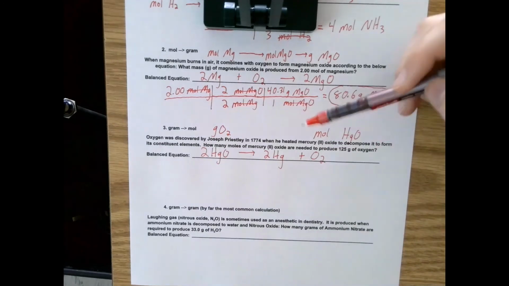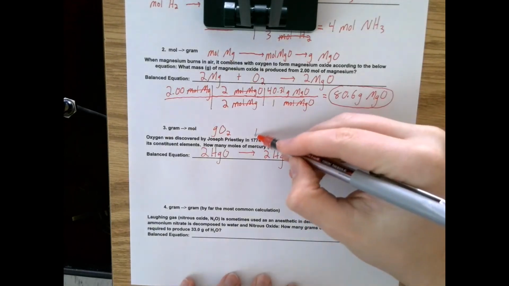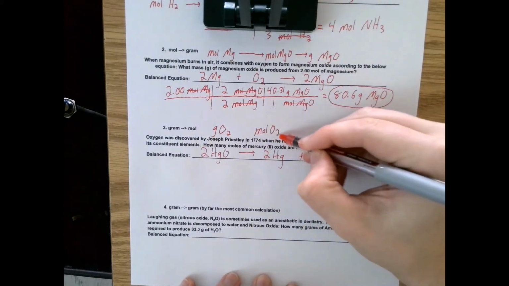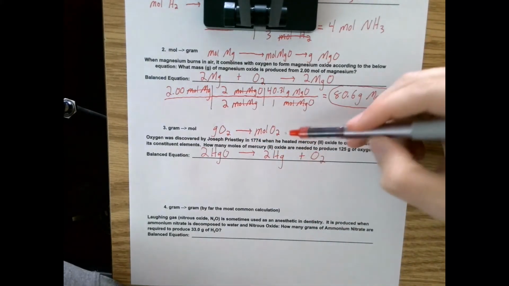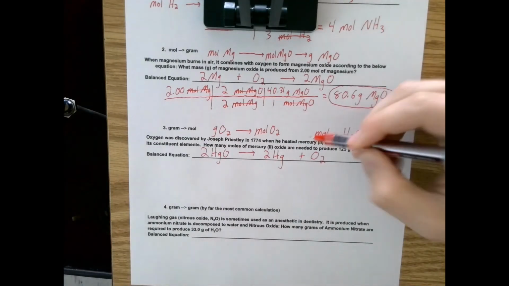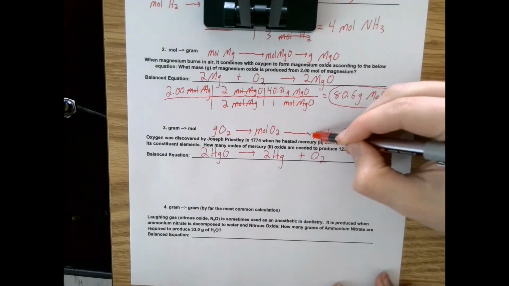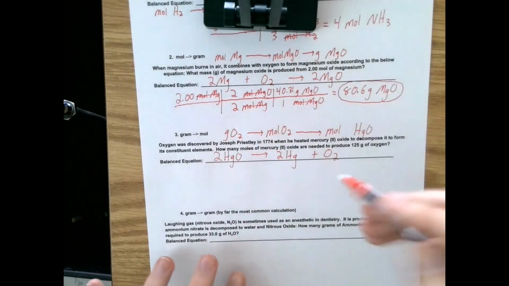Do I have a conversion factor that takes me straight from grams of oxygen to moles of HgO? No, I do not. But what can I convert grams of oxygen to? I can convert grams of oxygen to moles of oxygen by using the molar mass. So now ask yourself, can you convert from moles of oxygen to moles of mercury oxide? Yes, you can, using the mole ratio. So there is my little roadmap for how I'm going to convert from grams to moles. So let's go ahead and set up the dimensional analysis problem.